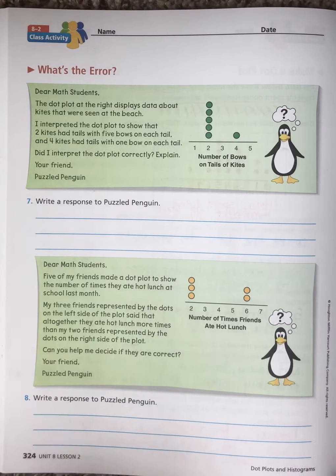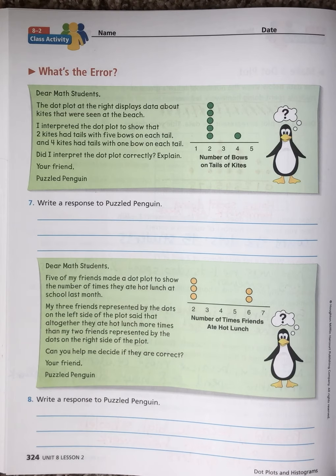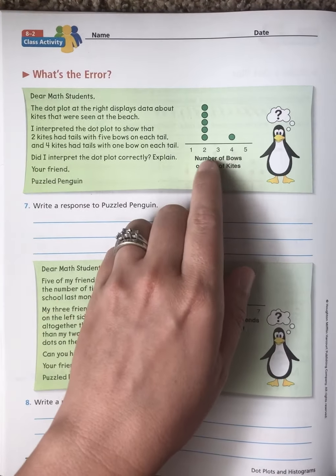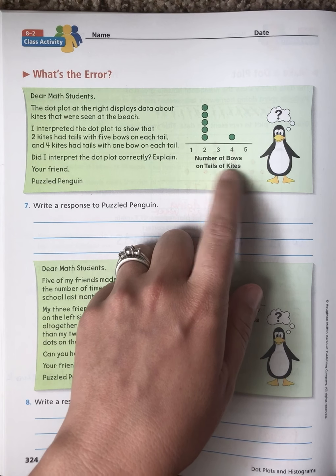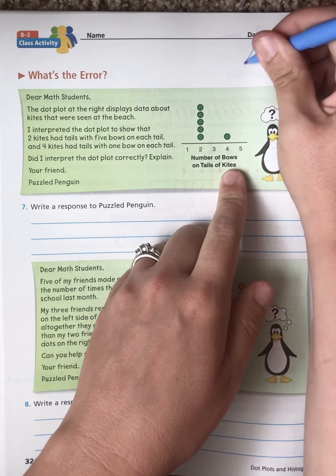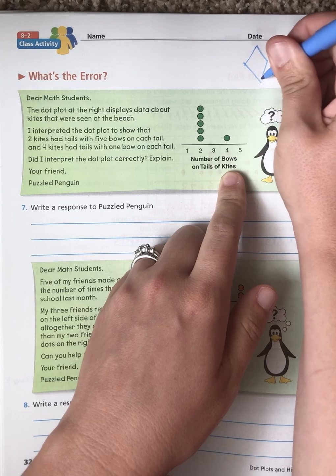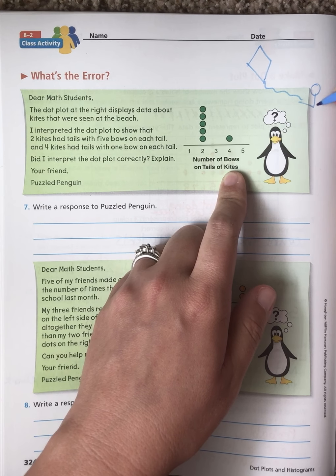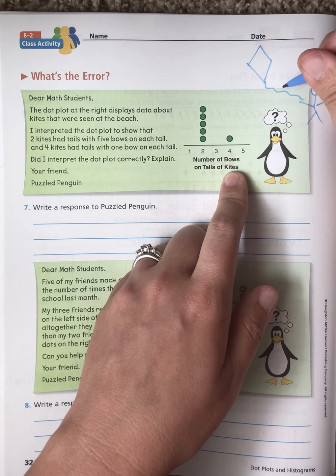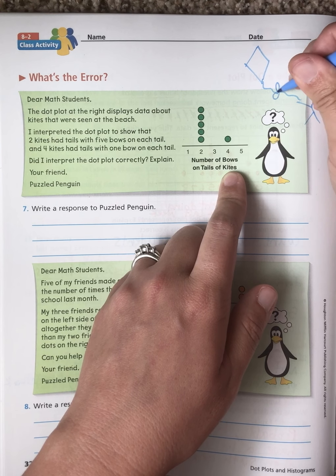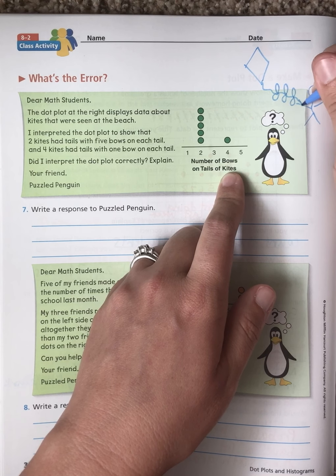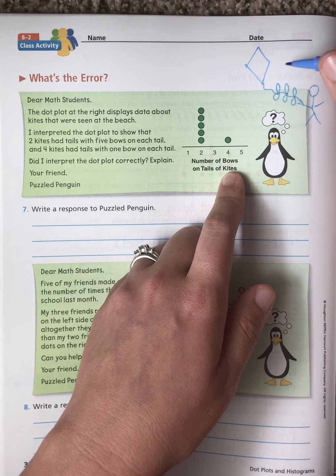All right, so we got some Puzzle Penguin going on here. First, we have Puzzle Penguin talking about this graph, the number of bows on the tails of kites. So if this is a kite, and someone's holding on to it in the wind, right? It's a windy day and it's fun to go outside. The bows mean these. So there's 1 bow, there's 2 bows, 3 bows, okay? So those are bows. That's what they're talking about.